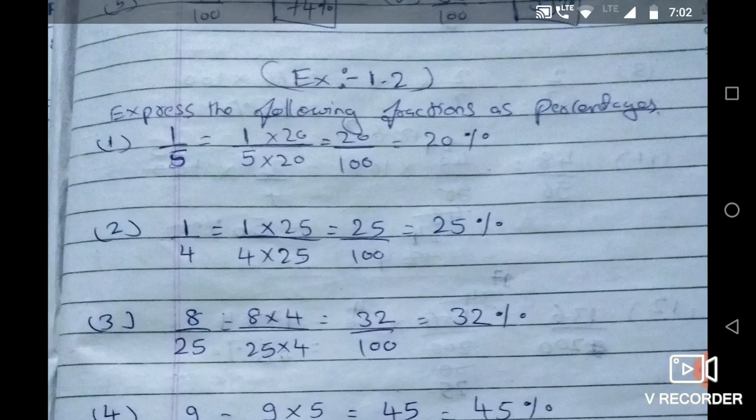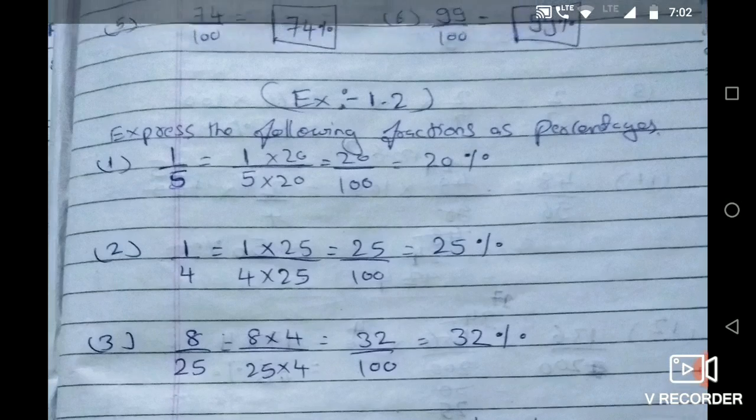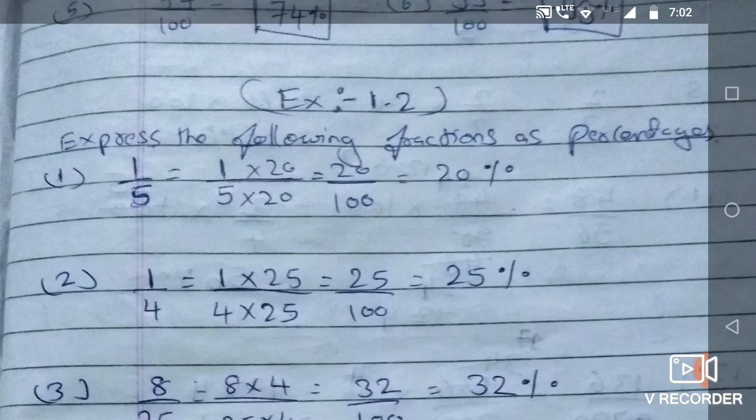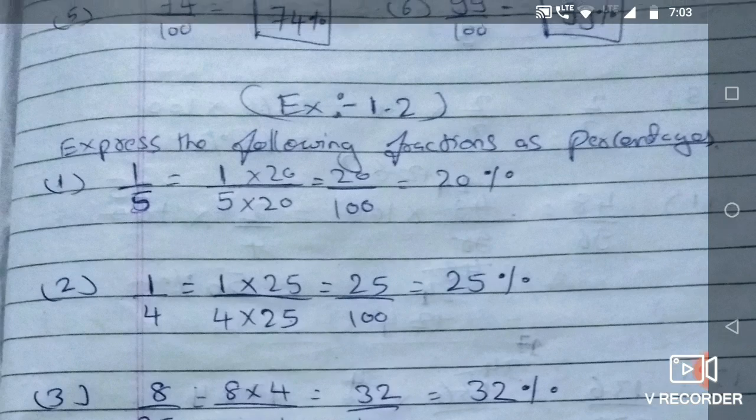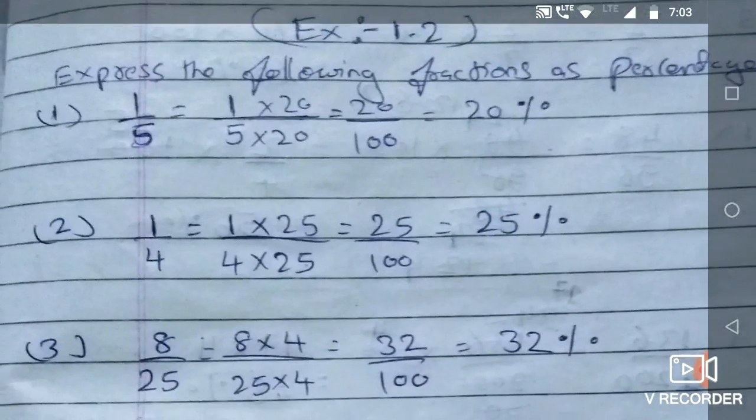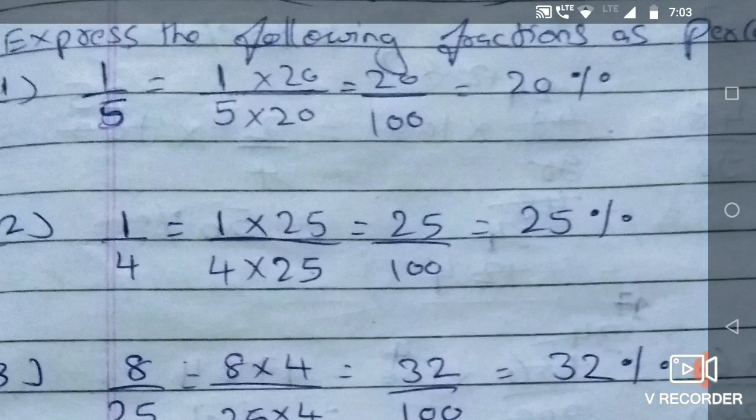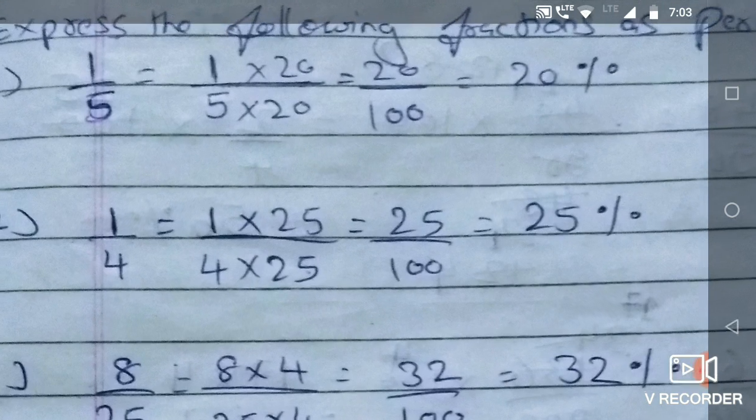If you multiply 20 in the denominator, in the same way we multiply 20 in the numerator, 1 into 20 and 5 into 20, so 20 upon 100 equals 20%. Next example, 1 upon 4. 4 multiplied by 25 equals 100. So here we change this fraction.